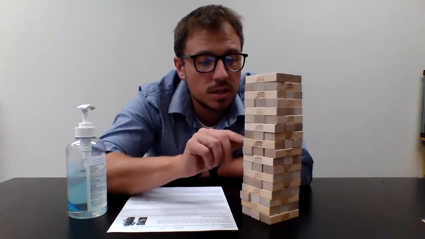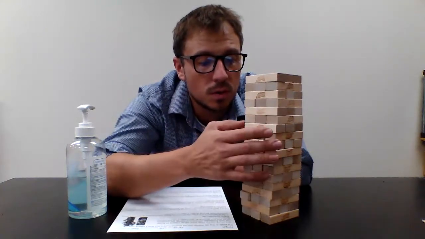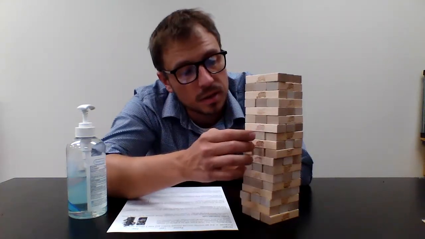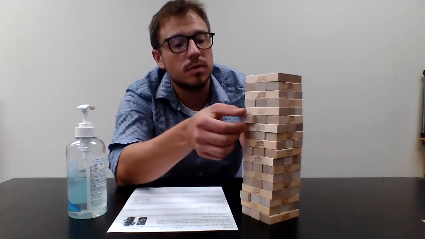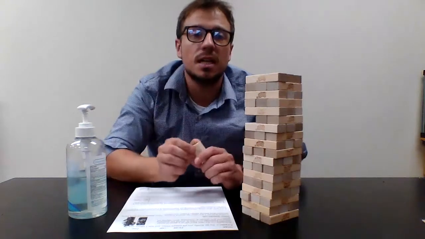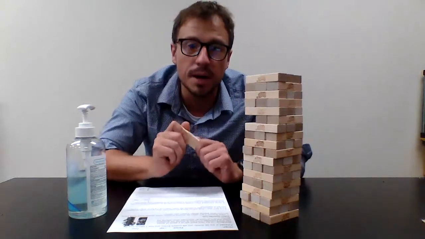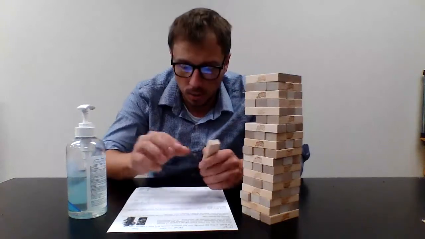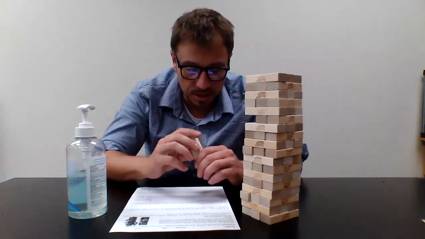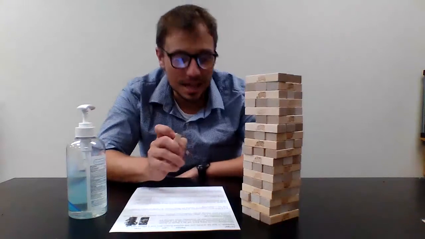Or would another strategy be to just, once it starts to move, let me find a loose one here, once it starts to move, remove it in one sliding motion like that? Which one is a better strategy, the tapping or removing it all in one motion? Explain your answer.